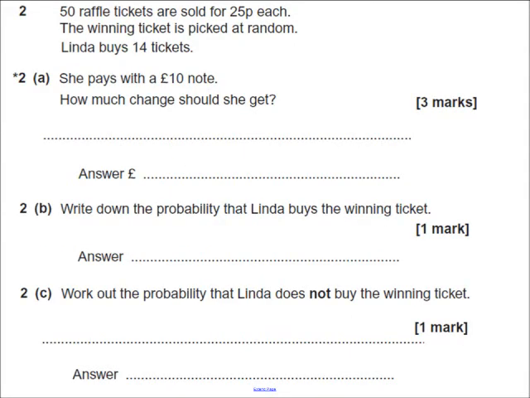Question 2. 50 raffle tickets are sold for 25 pence each. The winning ticket is picked at random. Linda buys 14 tickets. She pays with a £10 note. How much change should she get? So question 2A is asking us to calculate how much change. So she buys 14 tickets and they are 25 pence each. So in maths we make pennies in decimals, so 25 pence is 0.25.